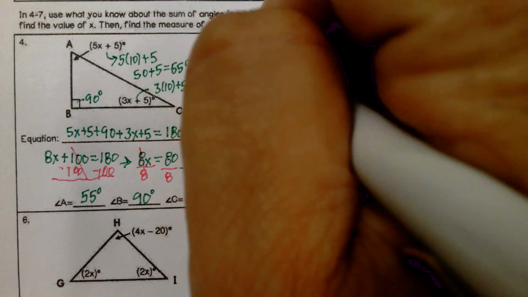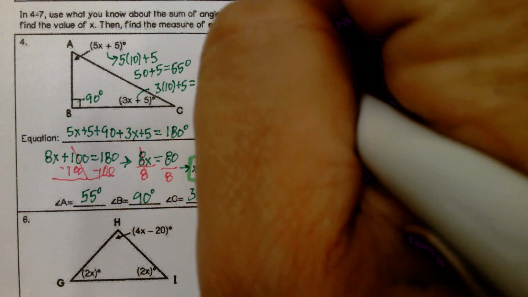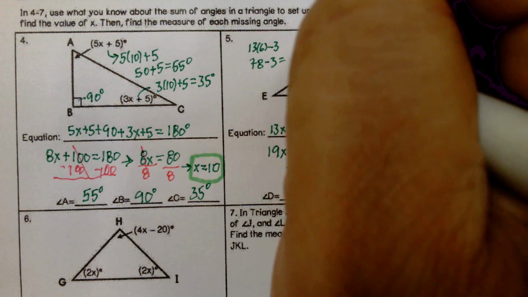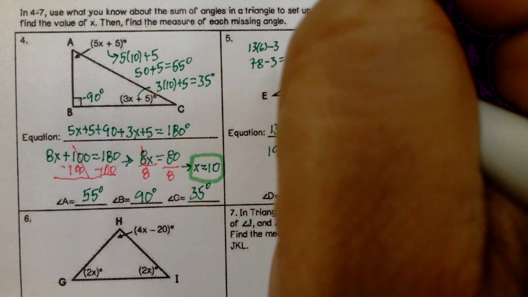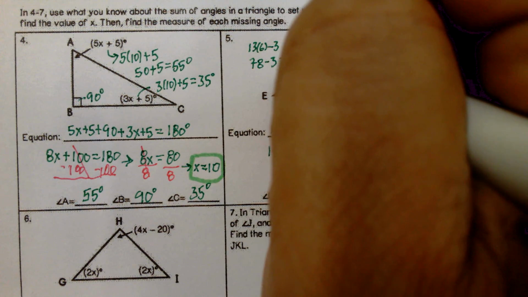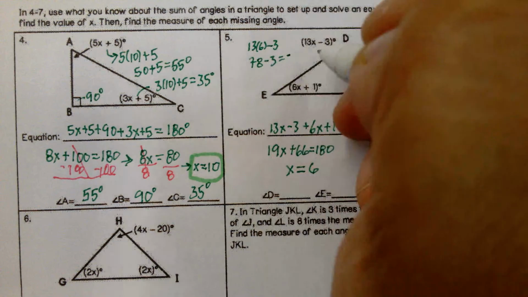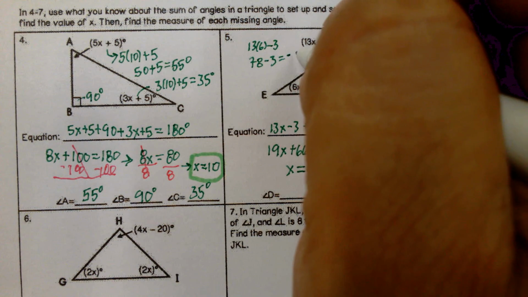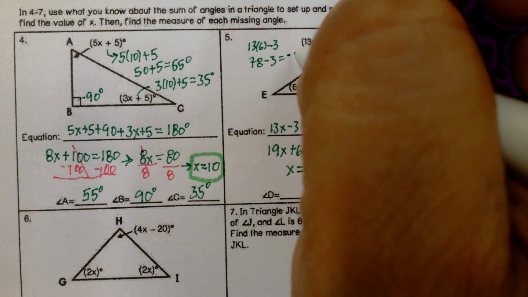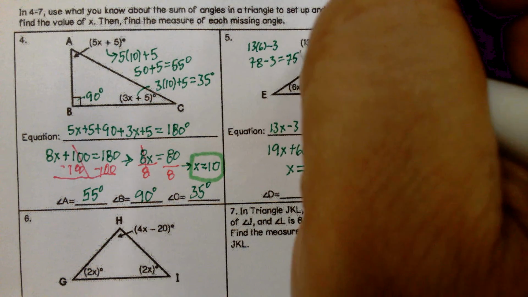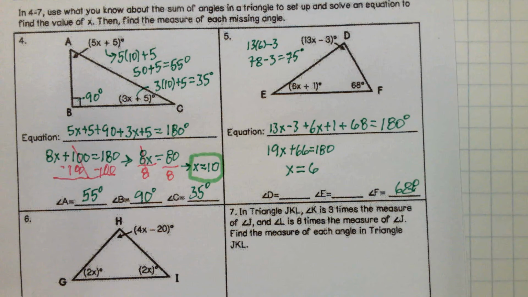That's 78, minus 3. So the answer is 75 degrees.